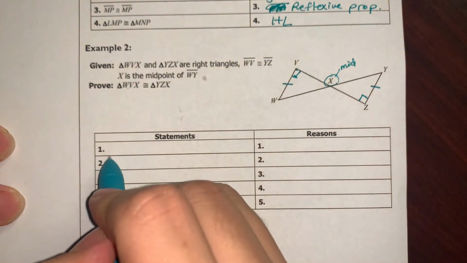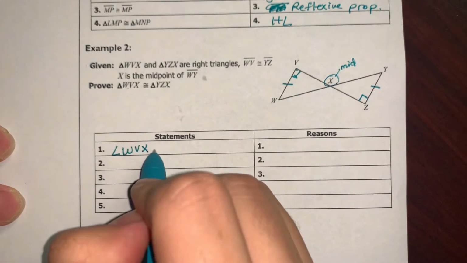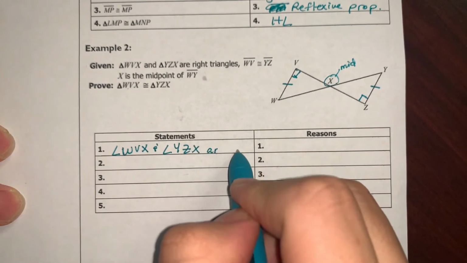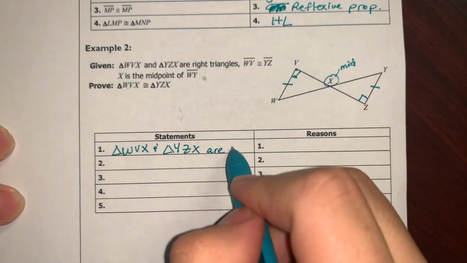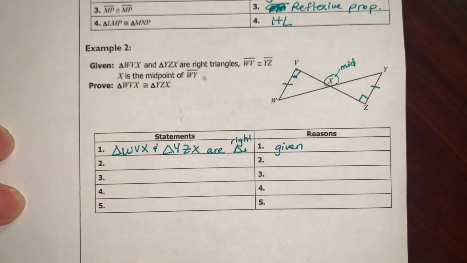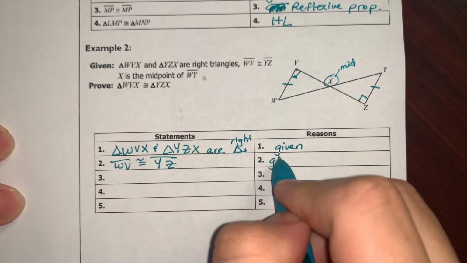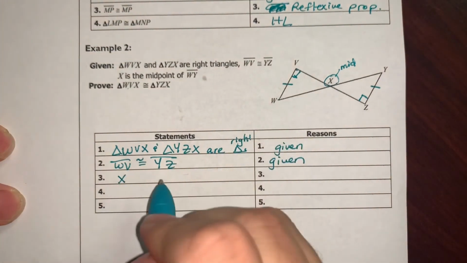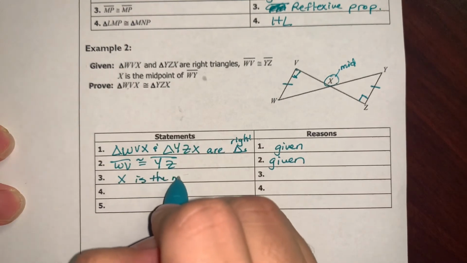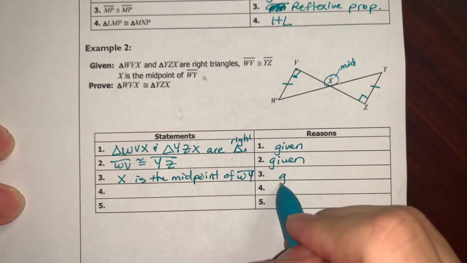So we know that triangle WVX and triangle YZX are right triangles. That was given to us. We also know that WV is congruent to YZ, given. That's the easy part, because we're just pretty much copying and pasting whatever is given to us. So we know that X is the midpoint of segment YW, also given to us.